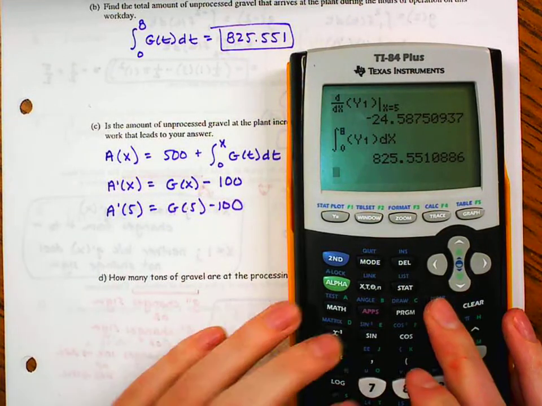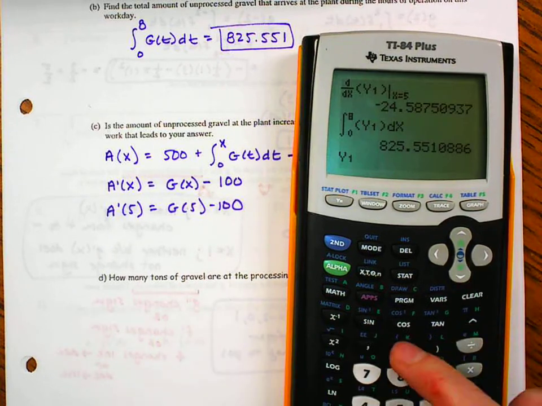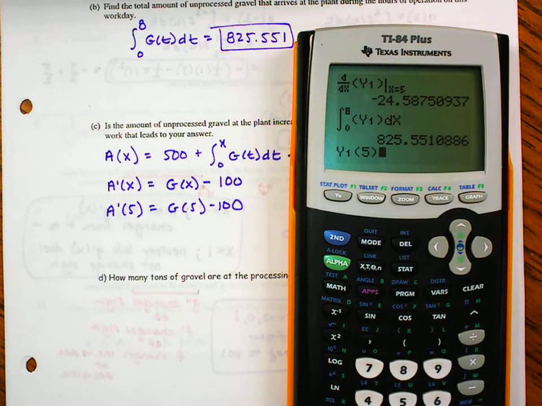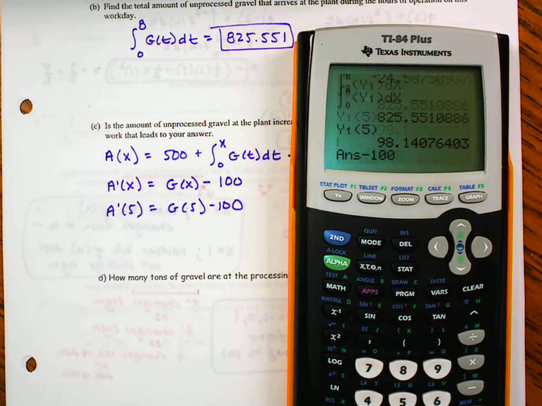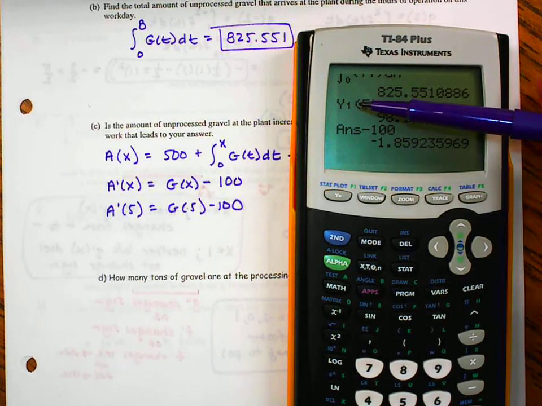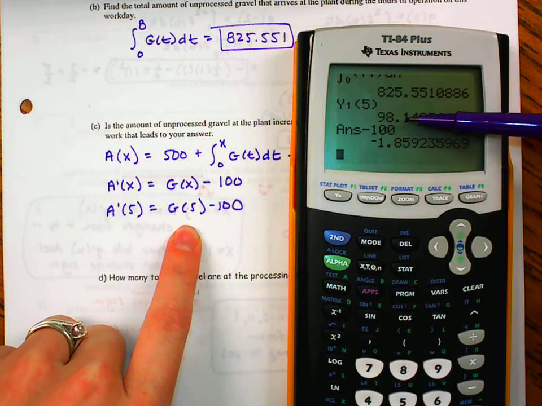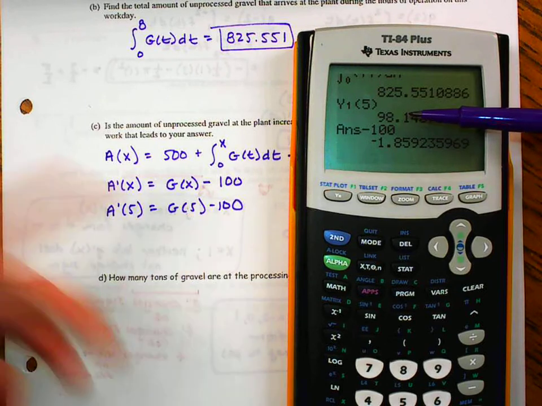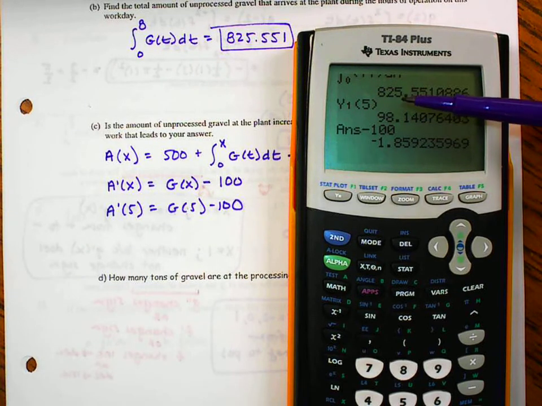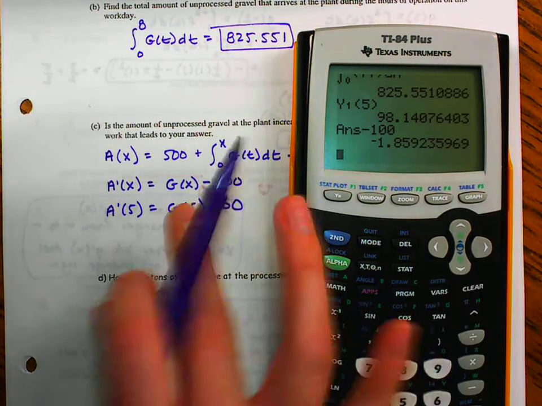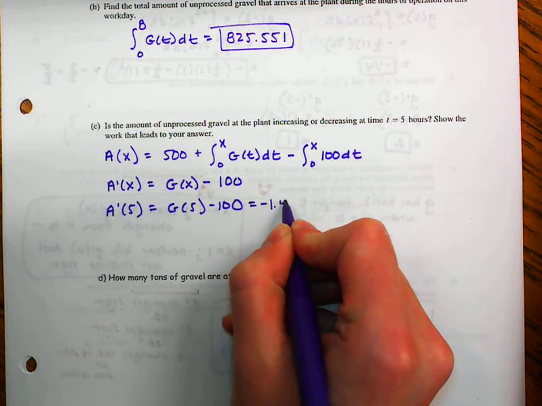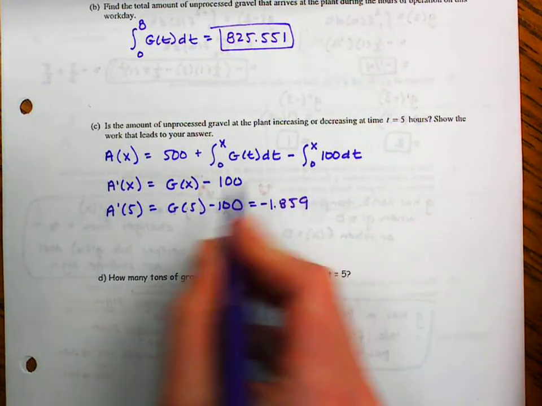Remember, G is in y1, so I'm going to do vars, y-vars, y1. When I want to plug in a value, I need to put parentheses. If you just put times 5, that's not going to work. This is function notation. I'm plugging 5 into y1, and I'm subtracting 100. So you'll notice that the rate that it's arriving is about 98 tons of gravel per hour, but it's leaving at 100. So we can tell that the amount's going to be going down, the pile gets smaller, because the amount that's being processed is greater than the amount that's arriving. So this value here was negative 1.859.